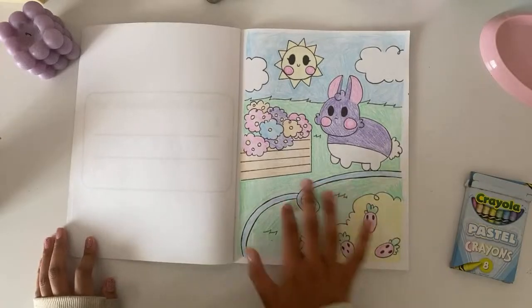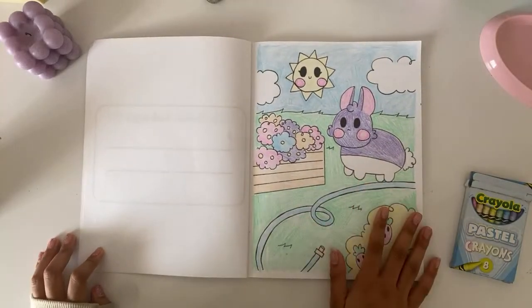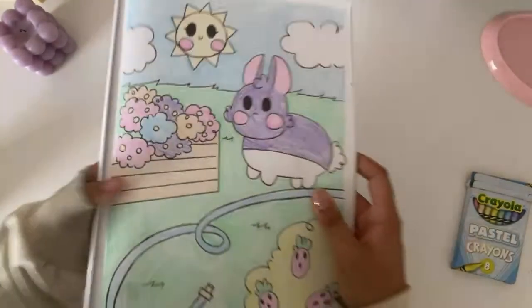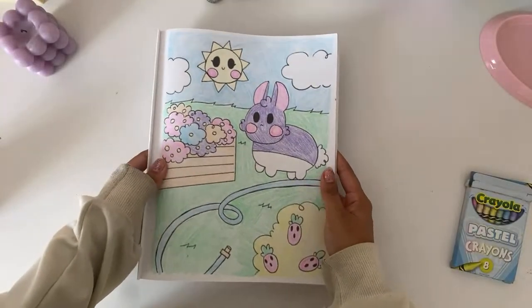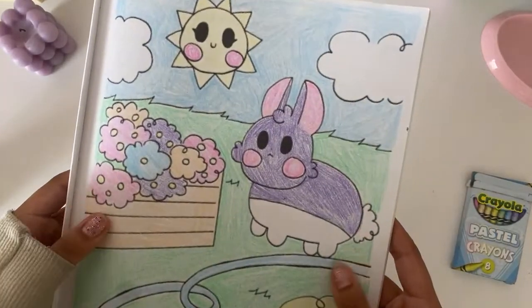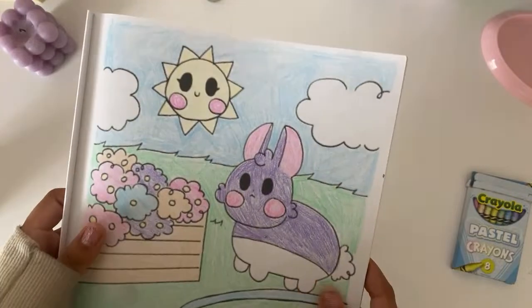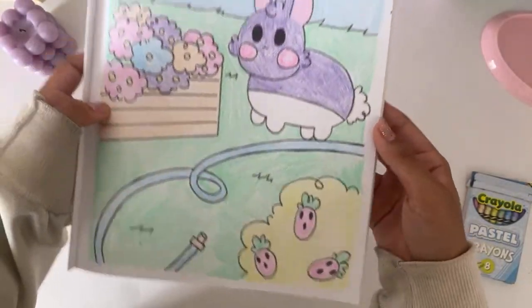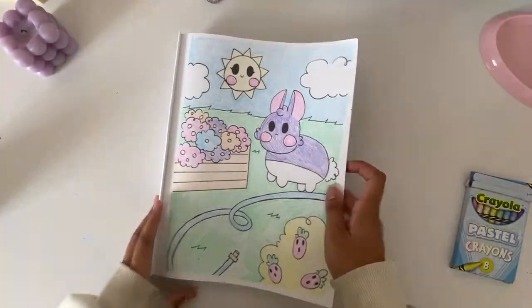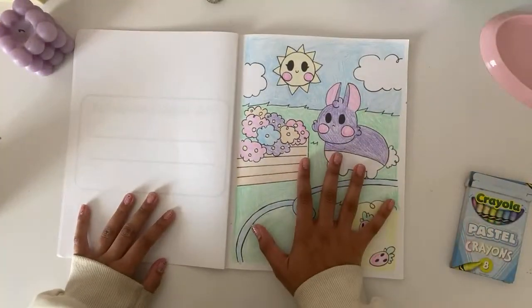Wait. Oh, I think I had this whole bottom cut off. I don't know. We'll find out. So here is the page. I kind of did a quick color. I find it really nice to de-stress, to just sit and color the pages.